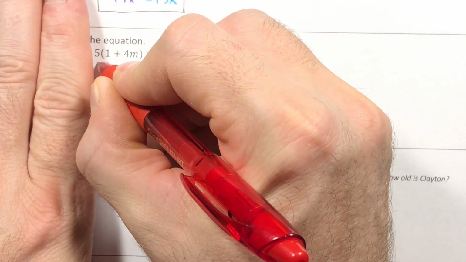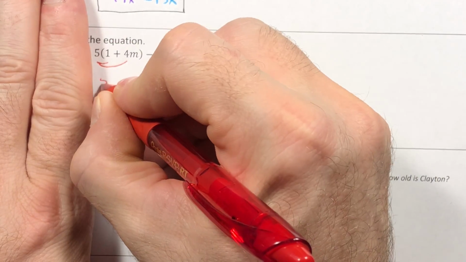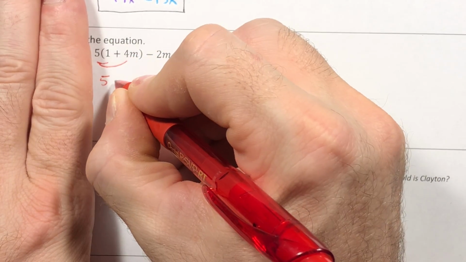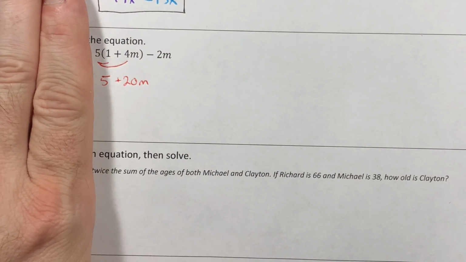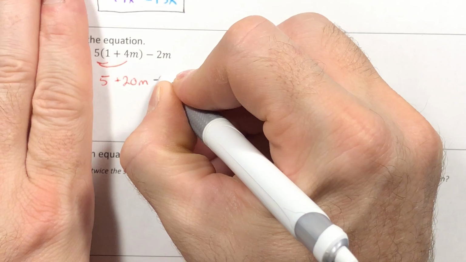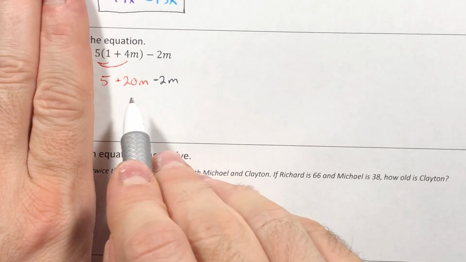I'm going to go ahead and distribute this 5 to both these terms. So 5 times 1 is going to give me a 5. 5 times 4m is going to give me a 20m. And I'm going to leave the minus 2m. The next thing that I'm going to do is combine my like terms.